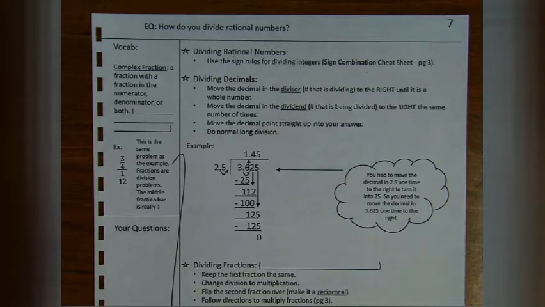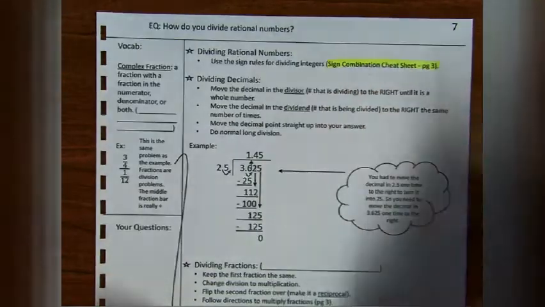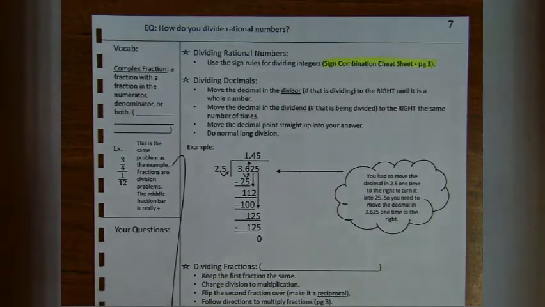So first thing I want to point out is that you guys are going to be dealing with negative signs. So you guys are going to use the sign combination cheat sheet from page 3 of your notes to help you determine if your answer is going to be positive or negative.